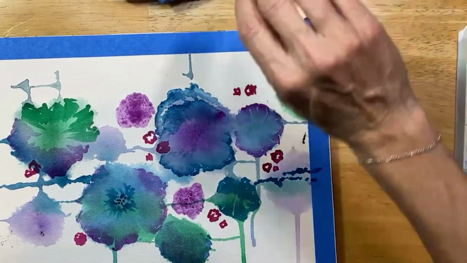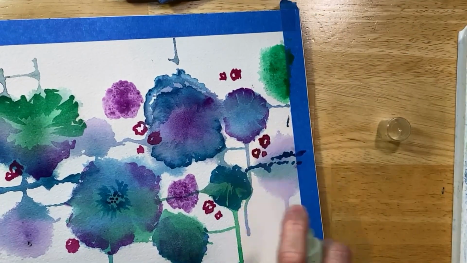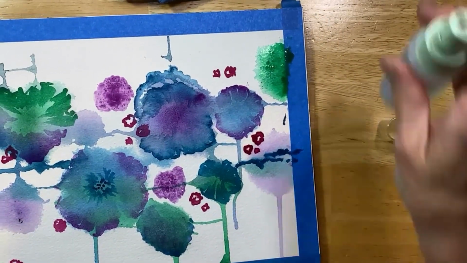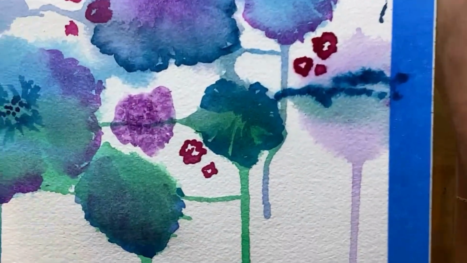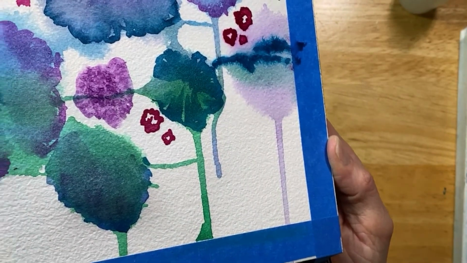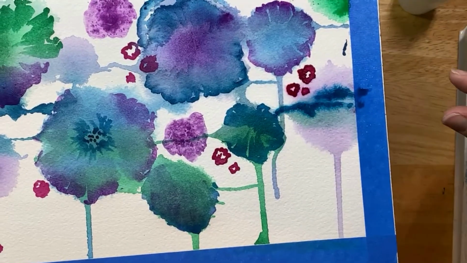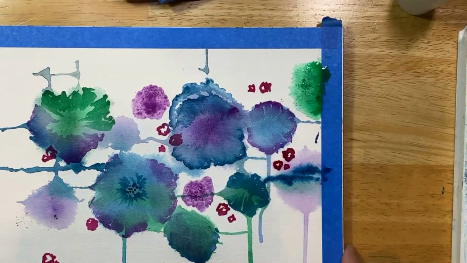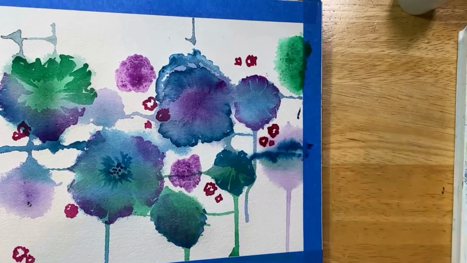If it bugs you and it's too bold, take your mister, give it a couple of mists, and already you can see it's blurring out. Here it is a little closer to the camera. You can even tip it to the side, and you still have a gestural line that goes out to the side, but you're blurring it a little bit. And so if you want, you can keep that tipped and have things run that direction.